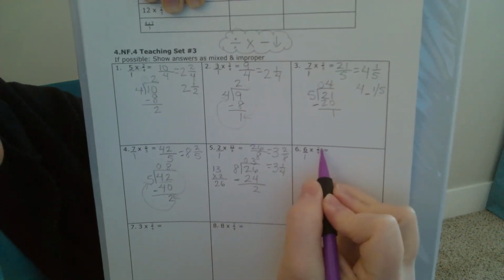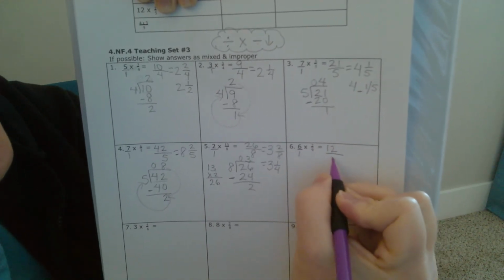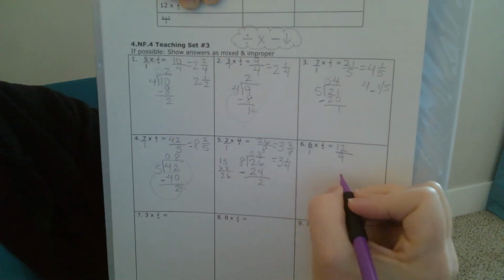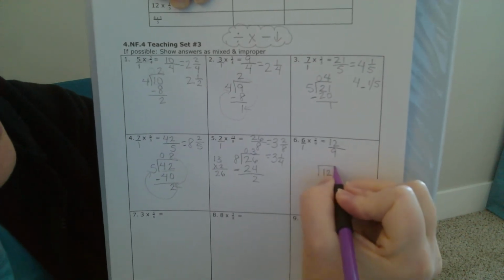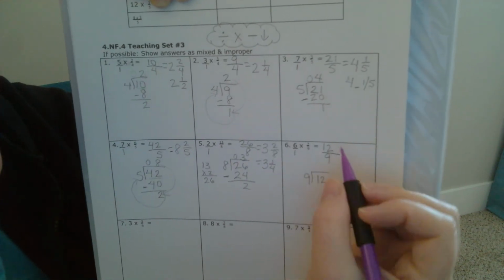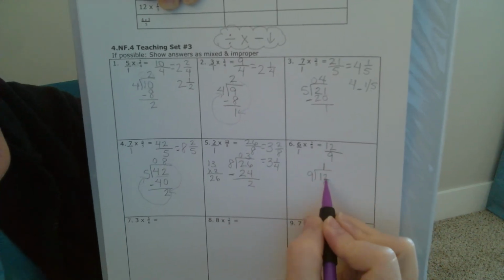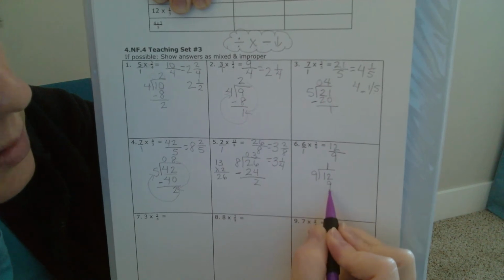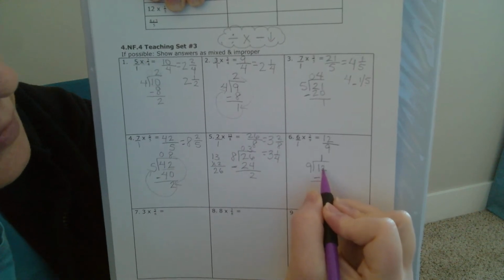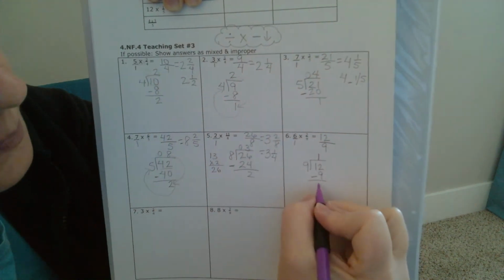Okay, so 6/1. Multiply our numerators. 6 times 2 is 12. 1 times 9 is 9. Okay, that's our improper. Now we're going to divide. 12 divided by 9. How many times does 9 go into 12? Only 1. So 9 times 1 is 9. Make sure you line that up under the 2 because that's the 1's place. Then we subtract 9. 12 take away 9. I'm just going to count on. So 9, 10, 11, 12, 3.